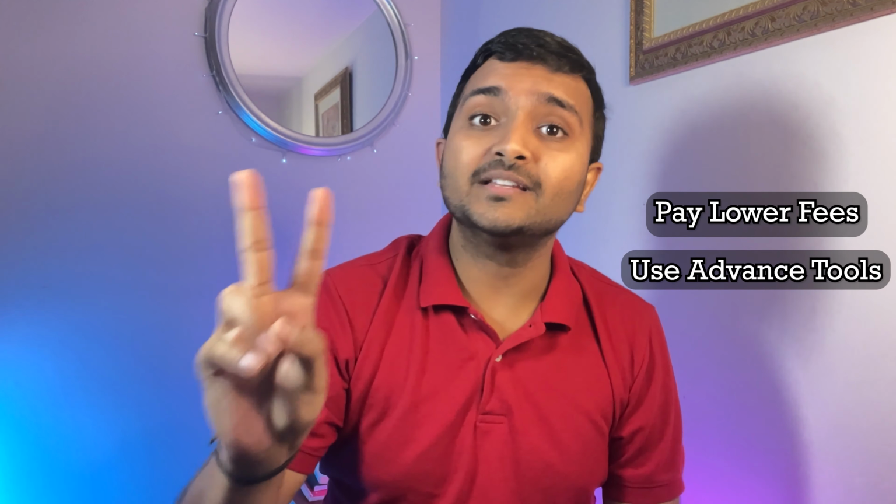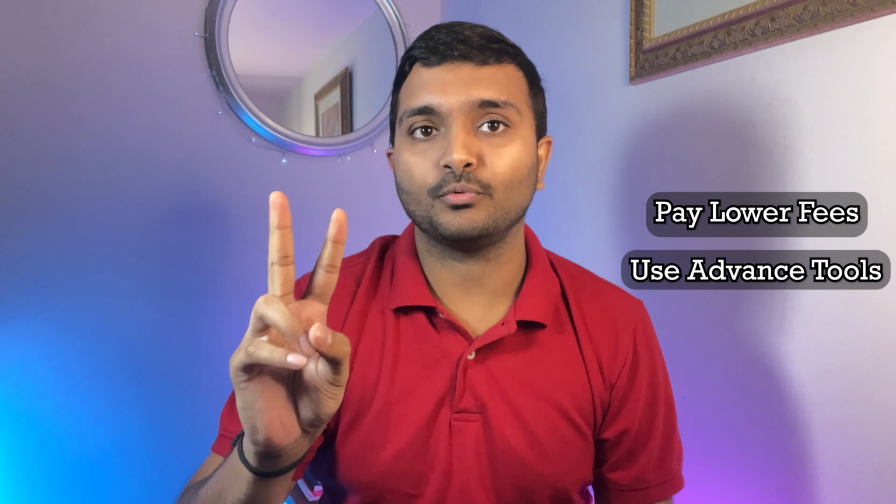For example, if you want to find out the Canadian bank stocks which are trading at a lower PB ratio, then you can use this screening tool and you can find out these stocks. So to summarize, try to pay lower fees and use all the mentioned tools to increase your potential gains.